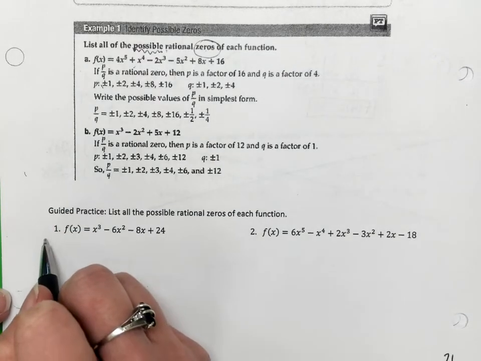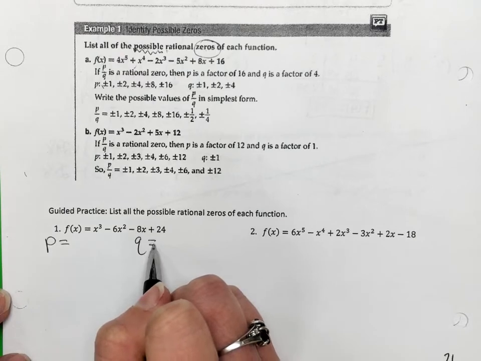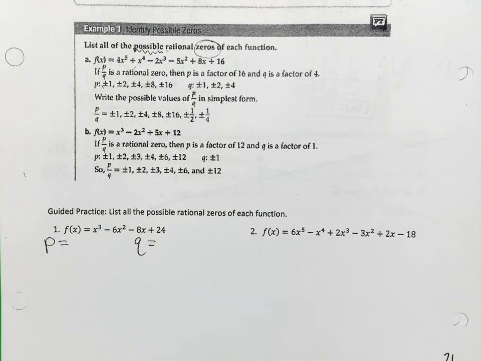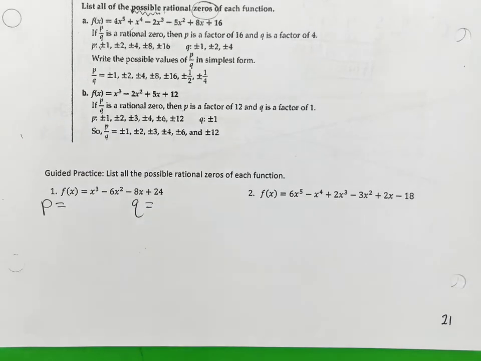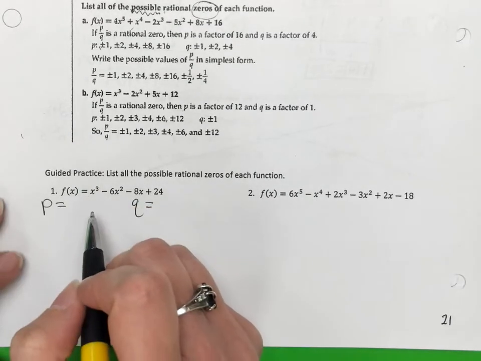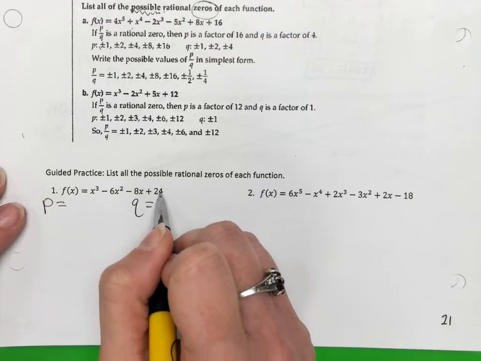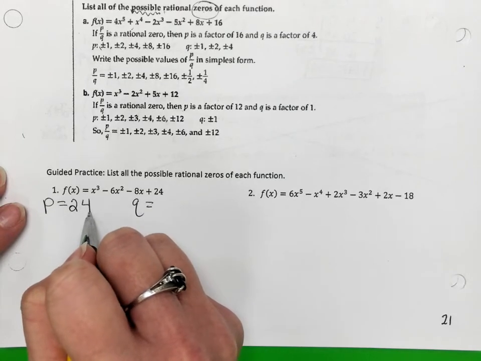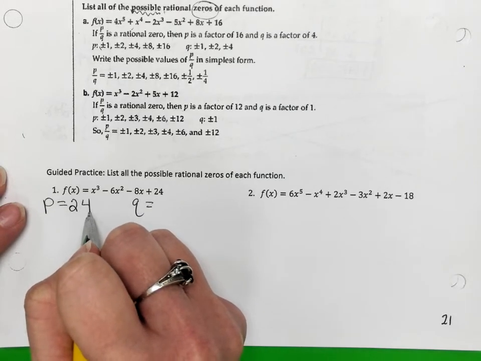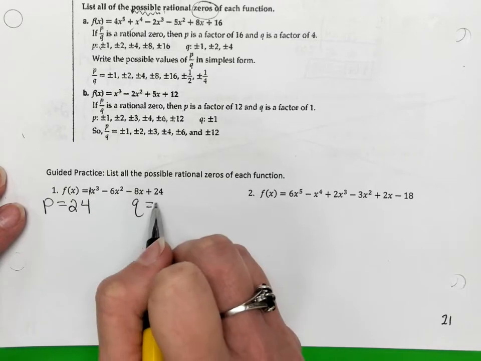You need to find what P is, and you need to find what Q is. It's very, very easy, guys. P is the last number, which is your constant. What's your constant? 24. And Q is your first number. What's your first understood number here? There's a 1.